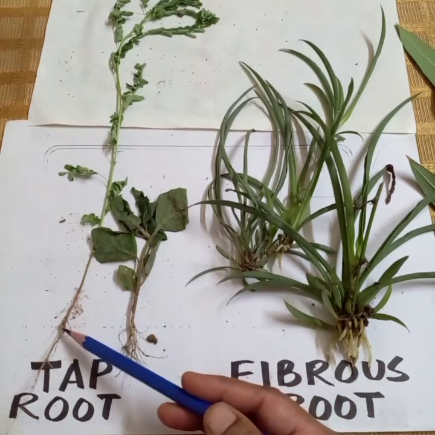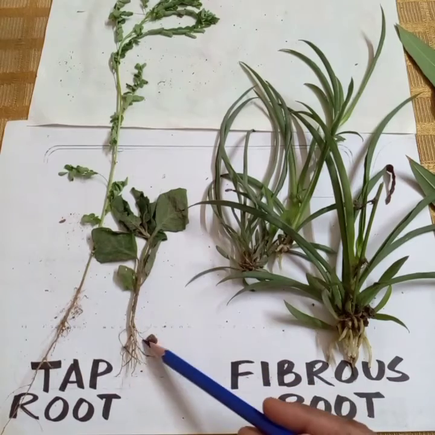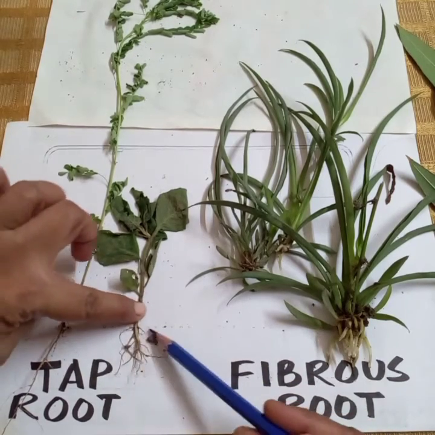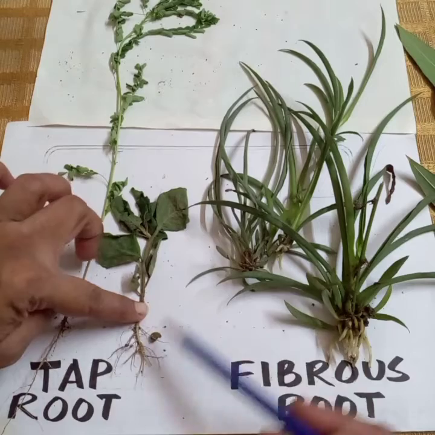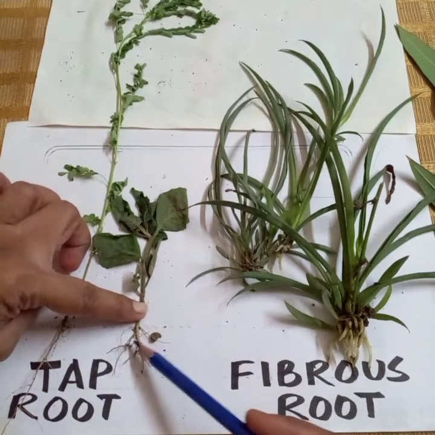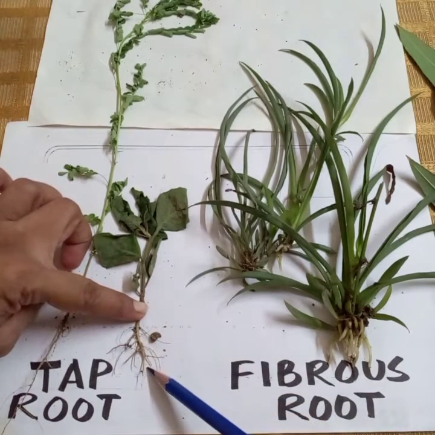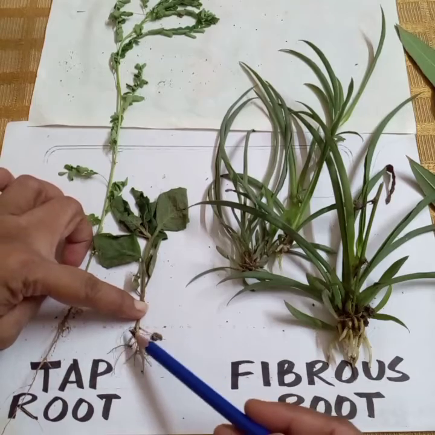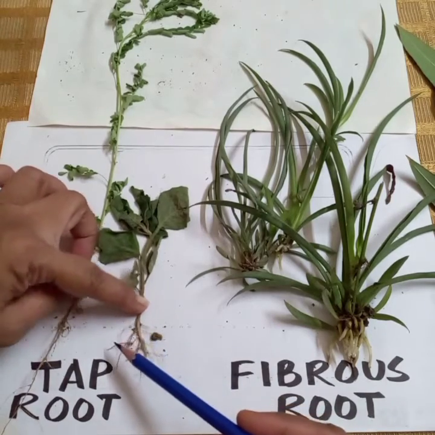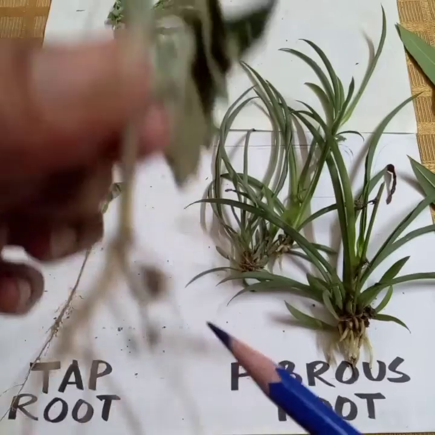See, these are the roots here. These are the lateral roots. When the plant grows, these will become the lateral roots. This is the main root, and then the root here will grow. A smaller root here is growing.